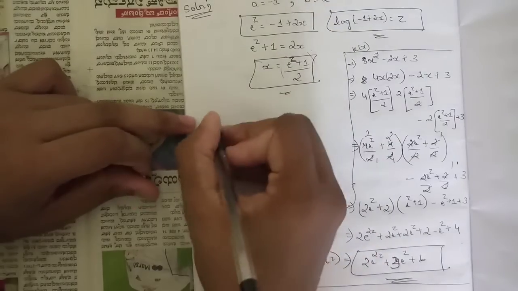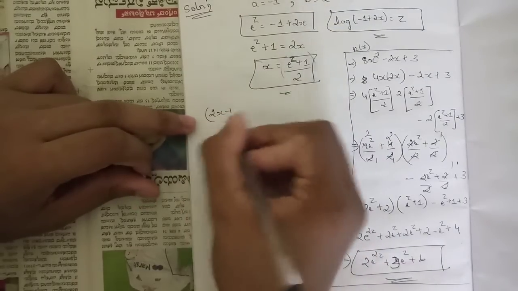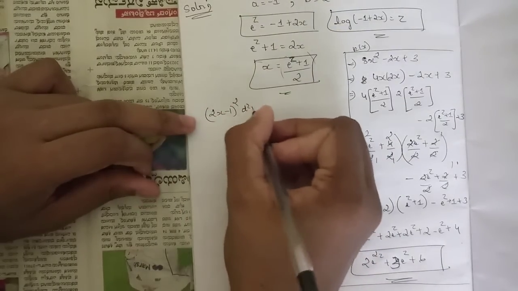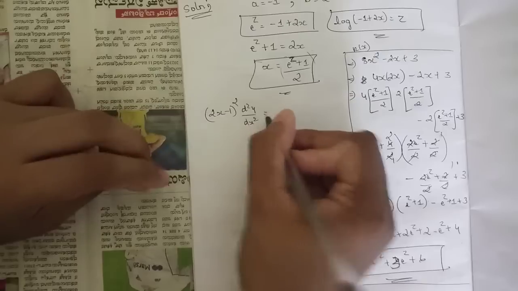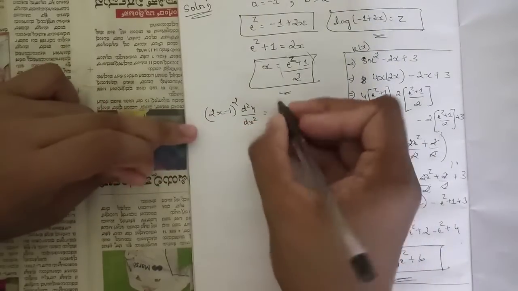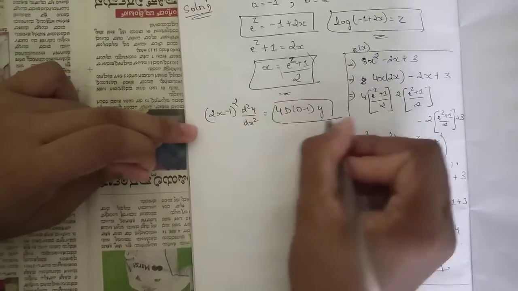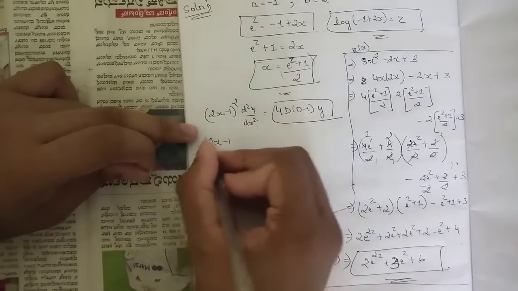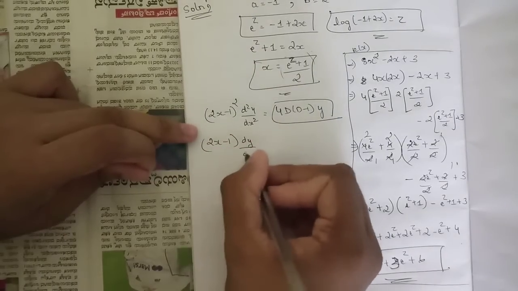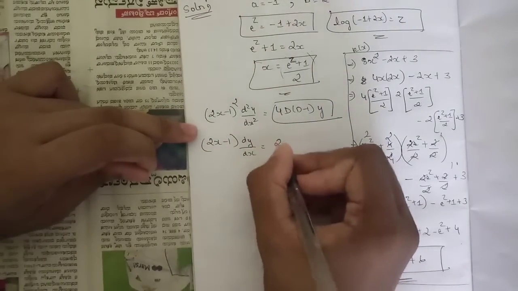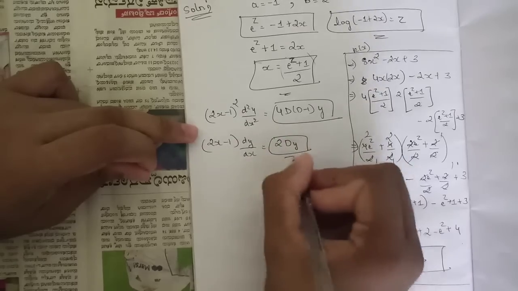We have not done it, that is 2x minus 1 the whole square d square y by dx square is b square, so the value of b is 2, so 4d(d minus 1) into y. Also 2x minus 1 dy by dx is equal to, the value of b is 2, so 2 dy.